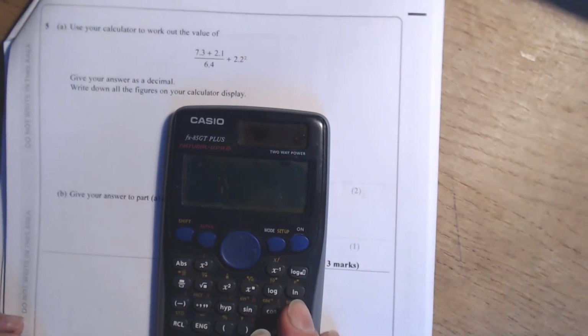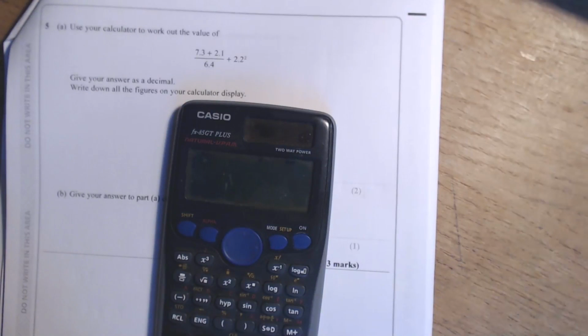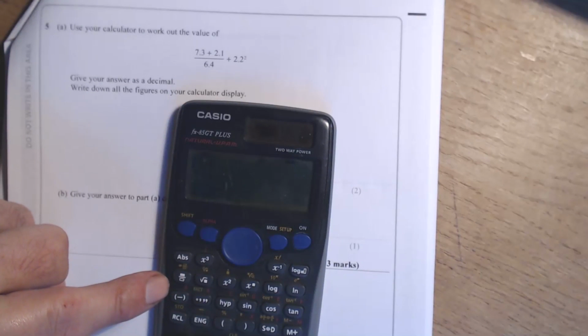Okay, question 5. So use your calculator to work out the value of that. I don't know if this is going to show up on the calculator very well. It probably won't, but I would definitely use this button here. Okay, the fractions button. So that opens up.